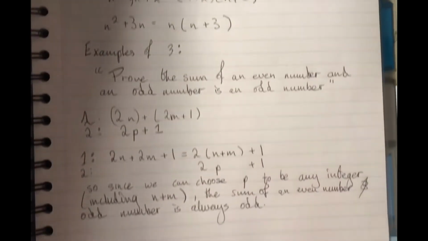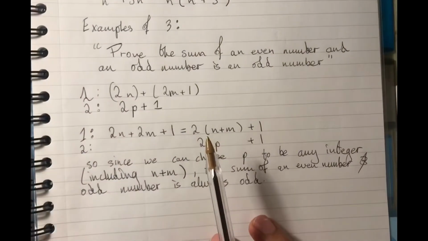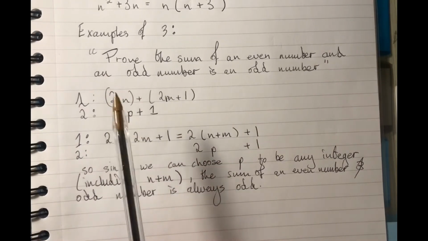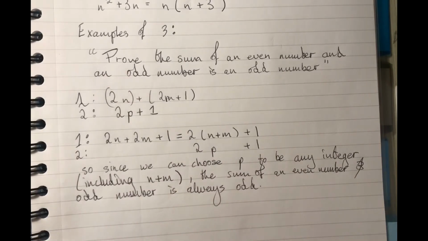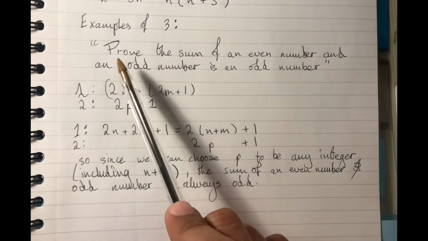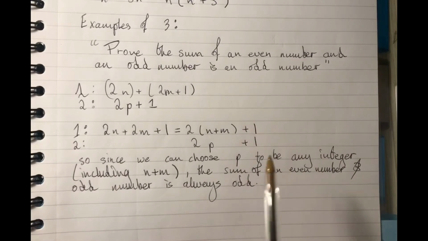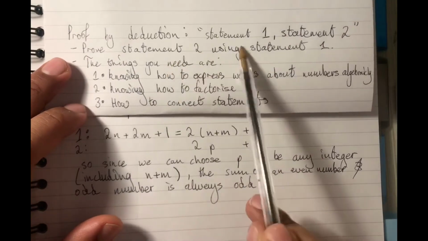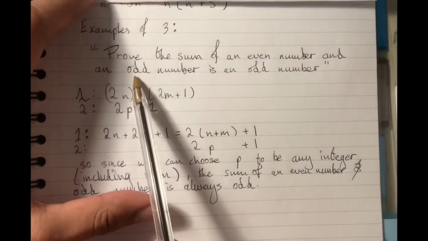Moving down a little bit, we also need to know how to connect statements. Now, this is what you typically see in an exam, although I must admit this is a bit of an easy example, just to get the logic and the proper functionality of how to do the question. We're going to do this. So prove the sum of an even number and an odd number is an odd number. Looking at statement 3 here, how to connect statements. So we've got statement 1, which is sum of an even number, and statement 2, odd number.